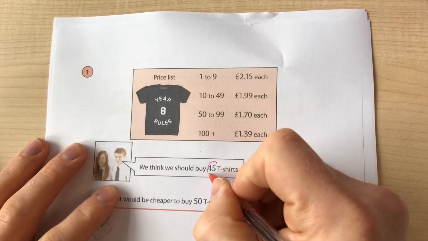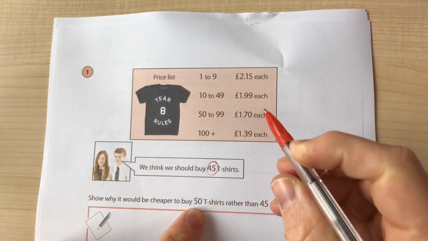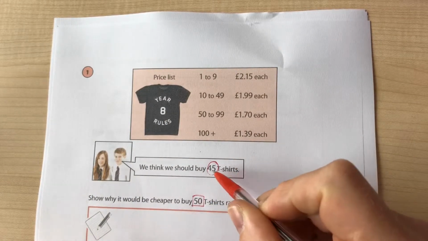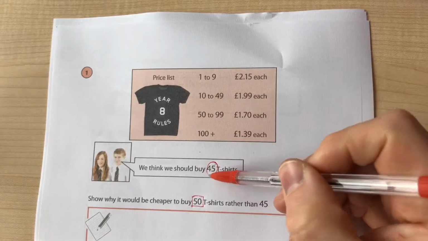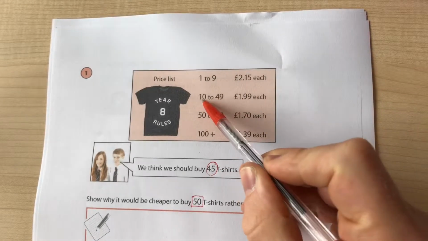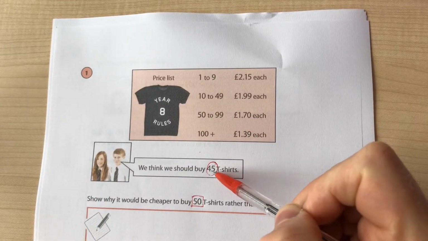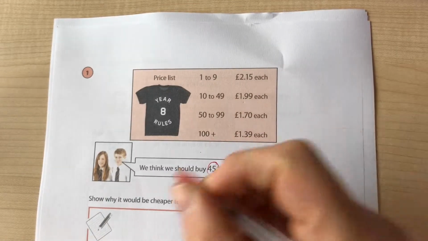Okay, if we're going to buy 45 t-shirts, it's going to be more expensive, therefore cheaper to buy 50. And got to get our heads around this table. Well, if we're going to buy 45 t-shirts, this means between 10 to 49. So if you're only buying 45, they work out at £1.99 each.